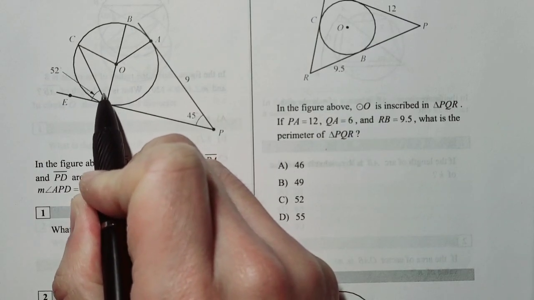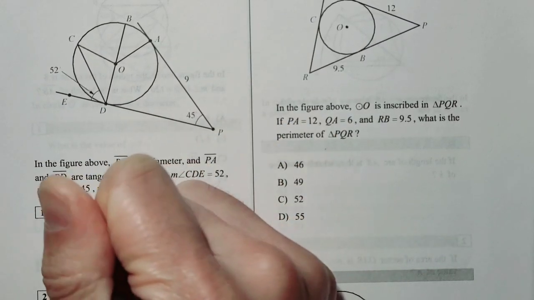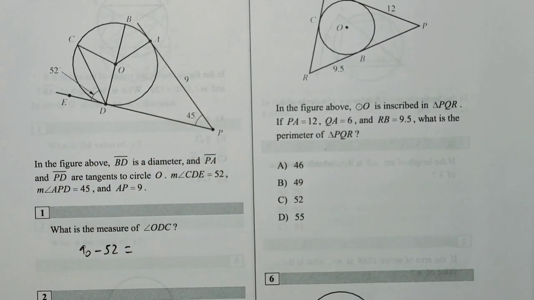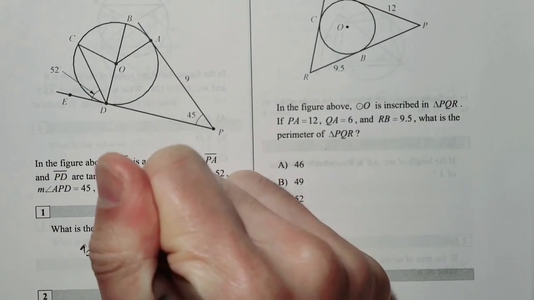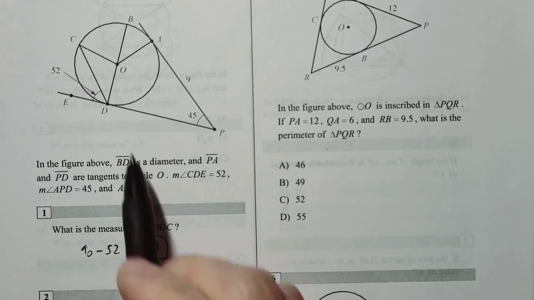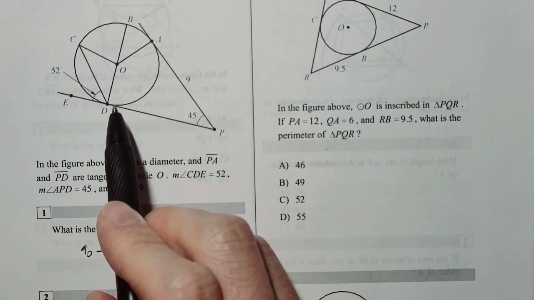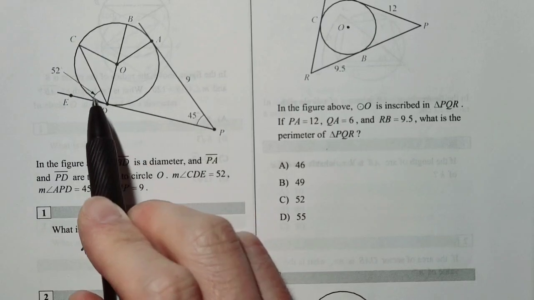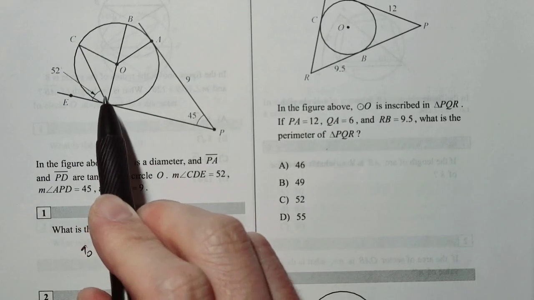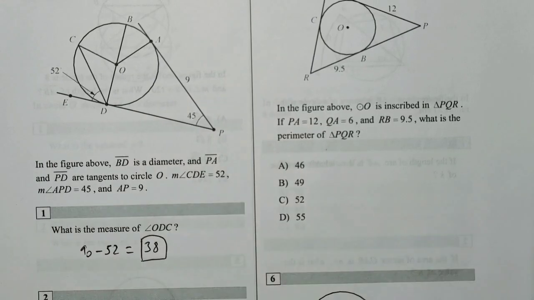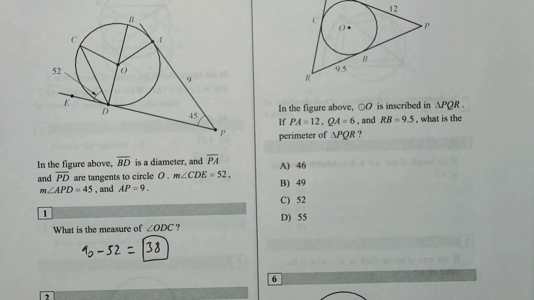So this is the angle of interest over here. So it's 90 minus 52. And what's 90 minus 52? That's 38. The idea here was, again, it's tangent here, so it's a right angle. And then you had to be able to see that this angle plus this angle plus this angle equals 180. So that's how we solved it.